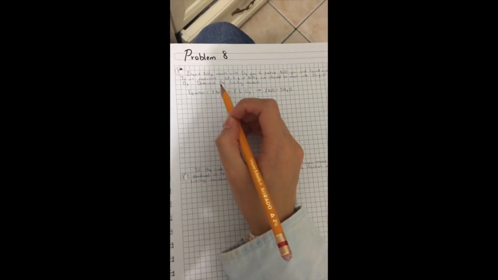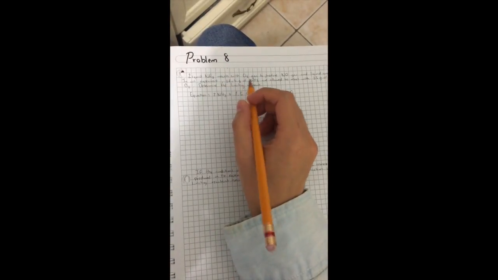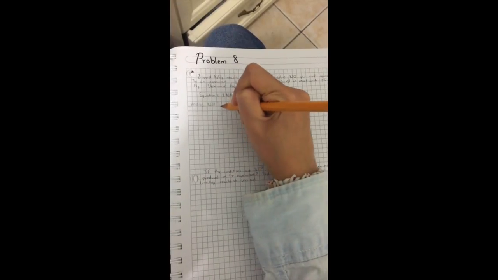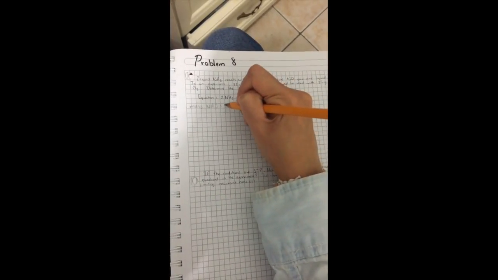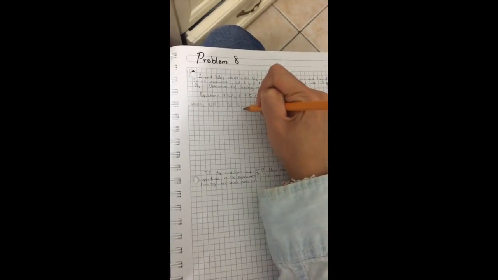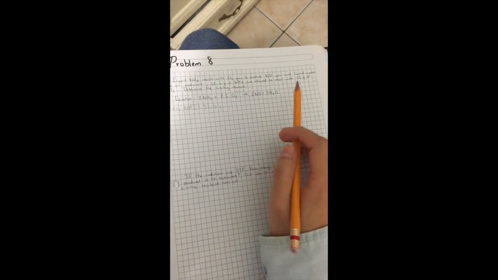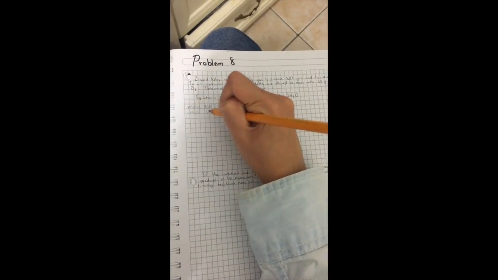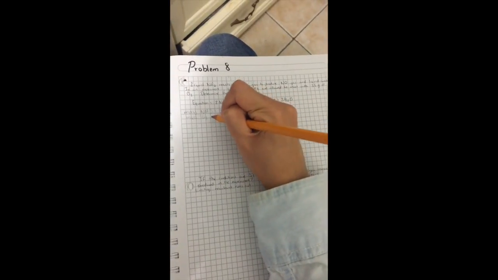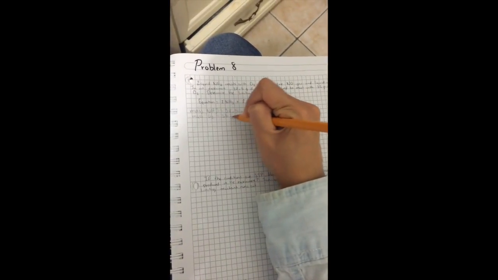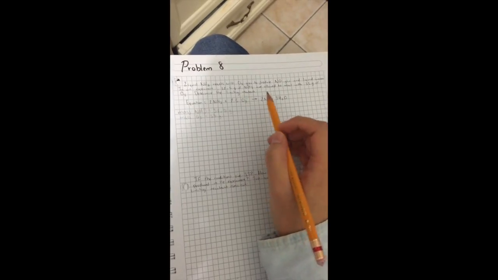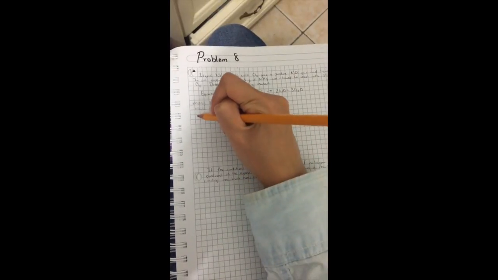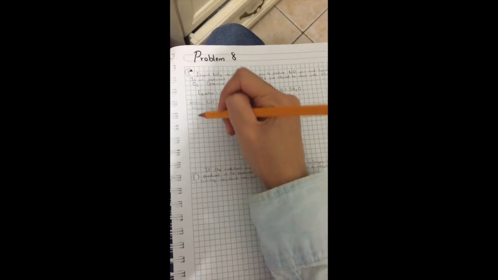gives us. So it says that for the mass of NH3, we have 32.5 grams. And for the mass of O2, we have 35 grams. So we see what elements we have. We have NH3 and we have O2.